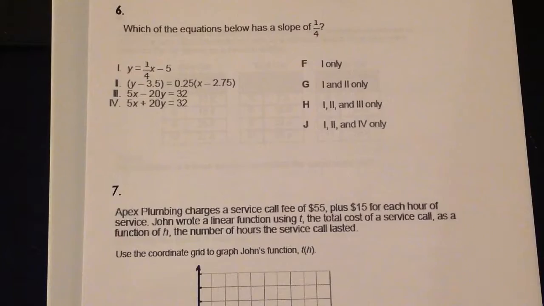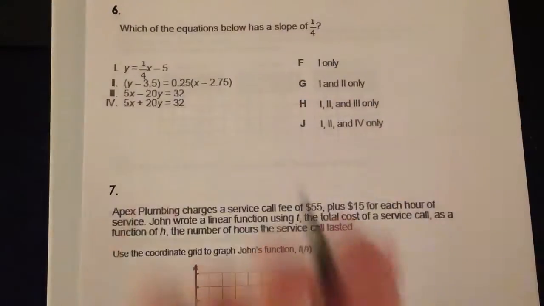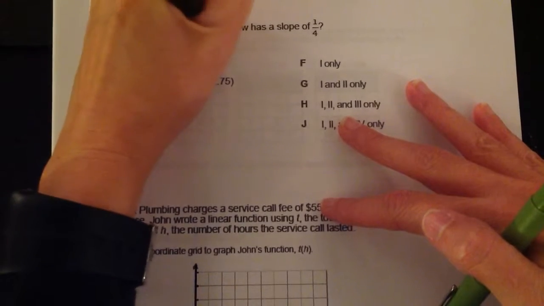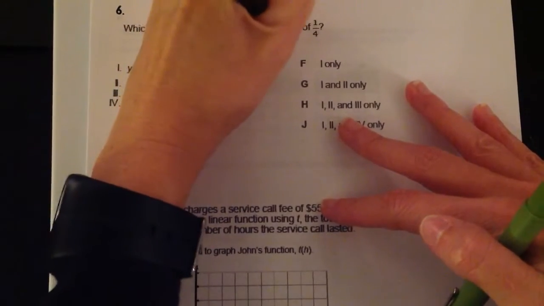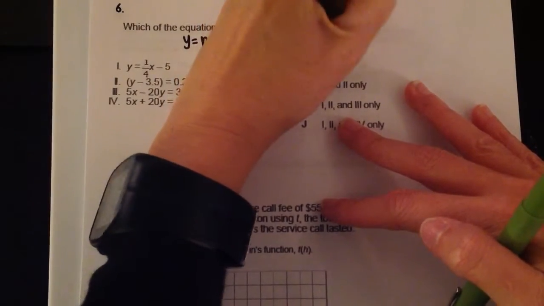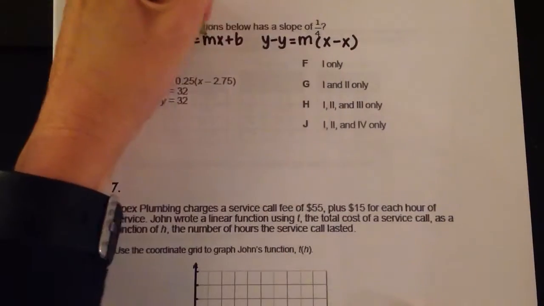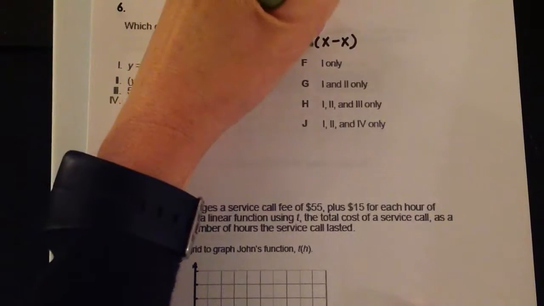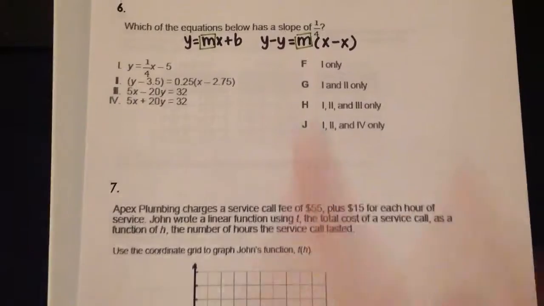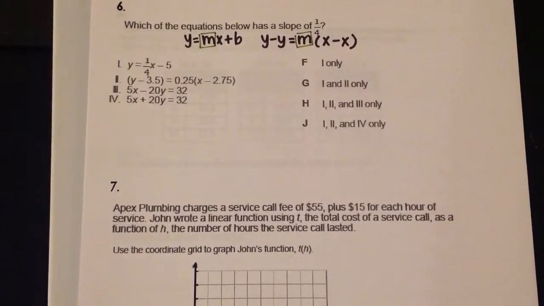So I'm going to go through my equations, and remember, we've got y equals mx plus b. We've got y minus the output value is equal to the slope times the x minus the input value. And remember, these are the only 2 formats that we can look at and see the slope. So if it is not in one of these 2 formats, then I have to do some rearranging.